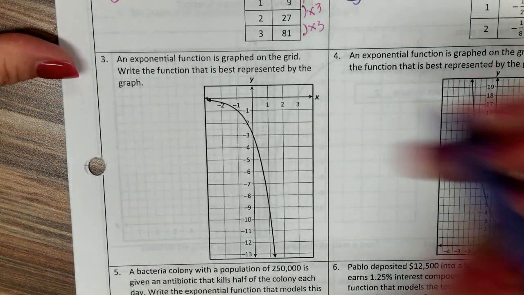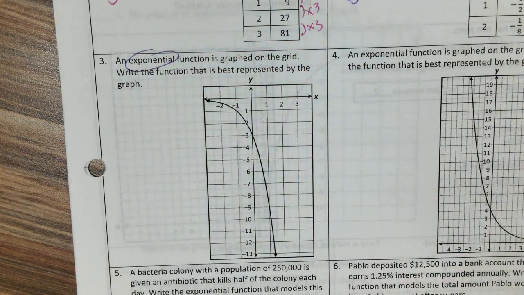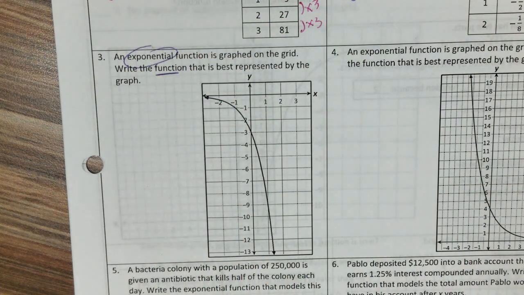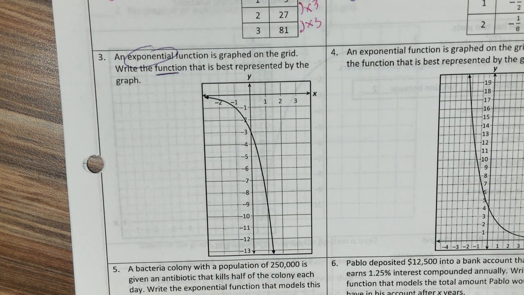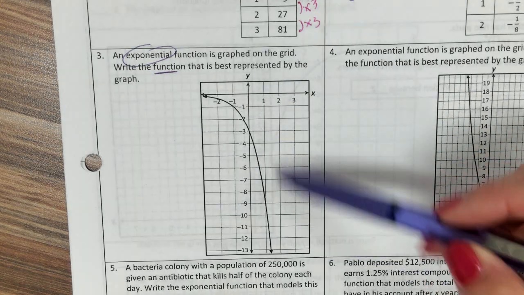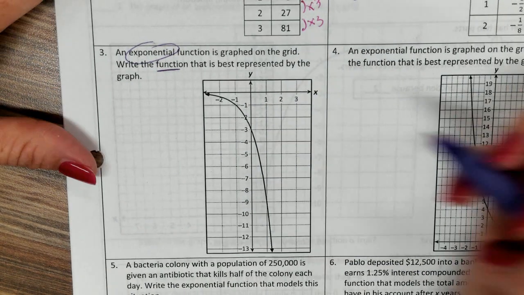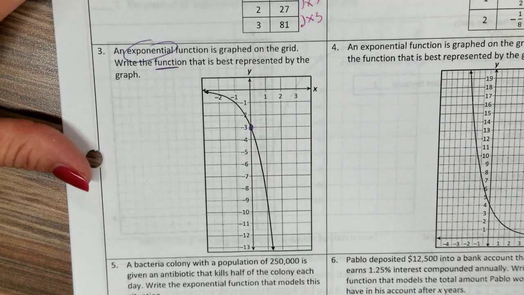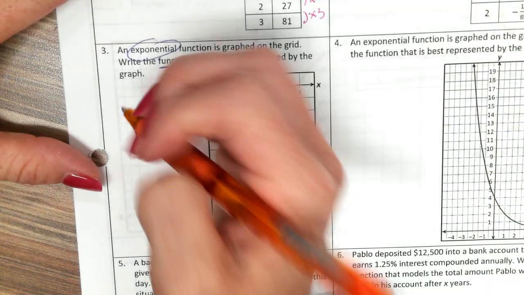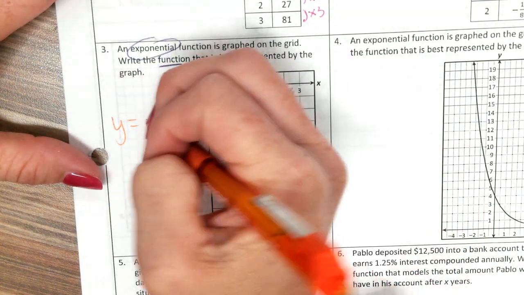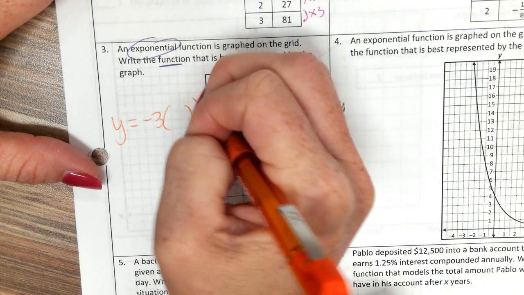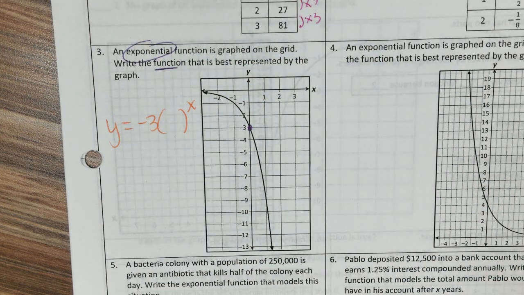It says an exponential function is graphed. Write the function. So again, they're wanting that y equals a times b to the x power. To write it, you need a y-intercept. Can y'all see the y-intercept right here? So that's your a. So y equals -3. To get the b, you've got to figure out what they're multiplying by.